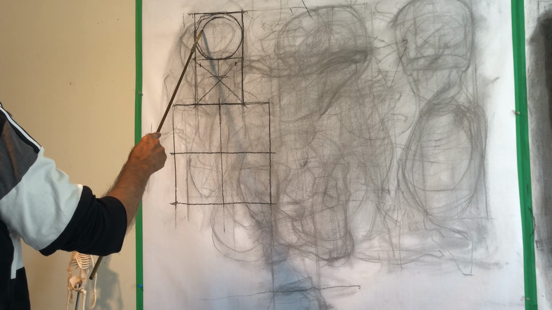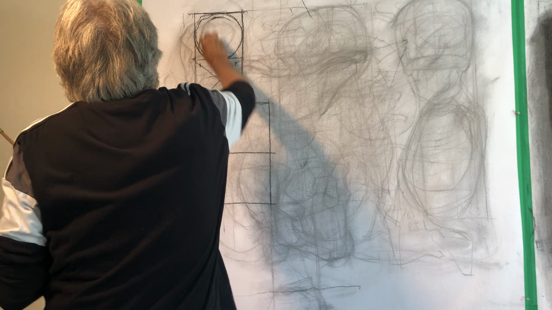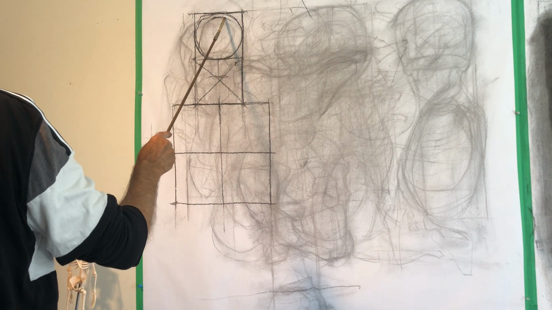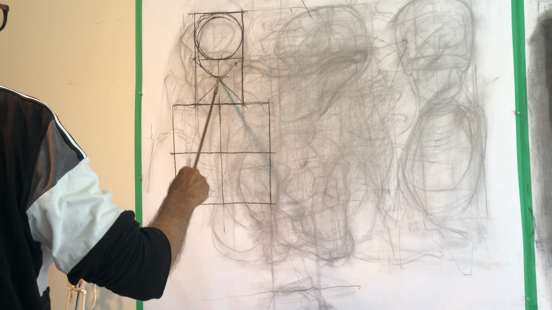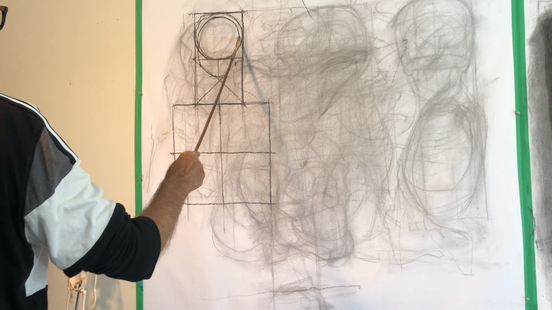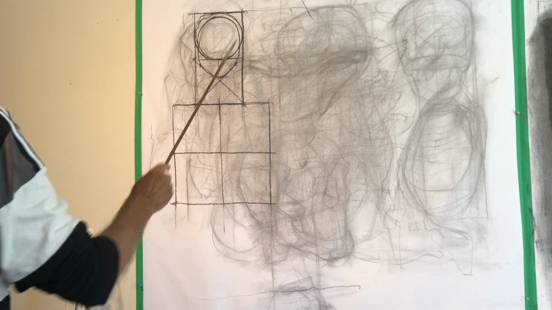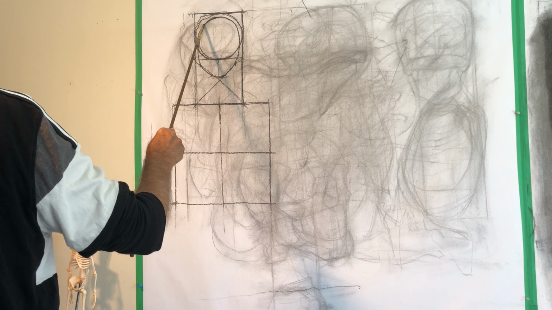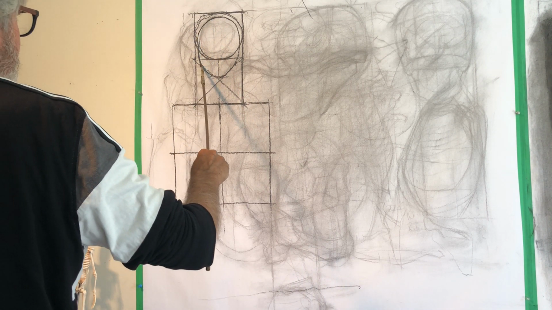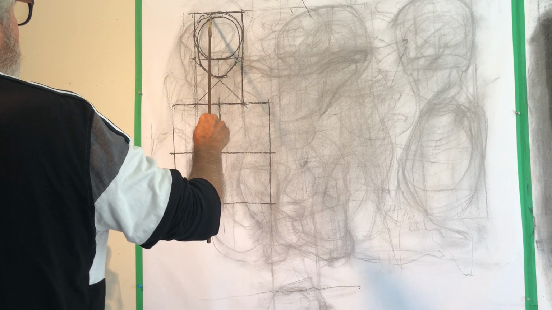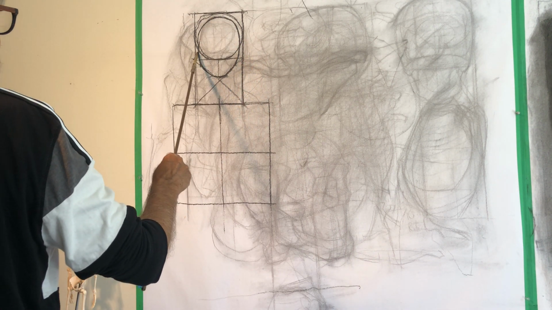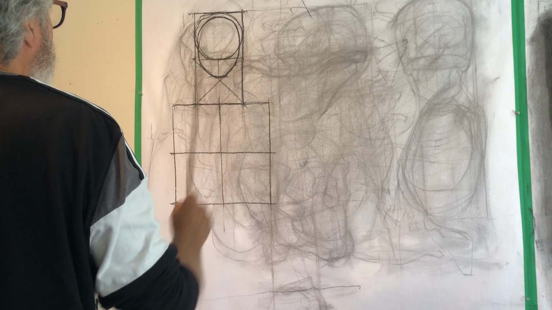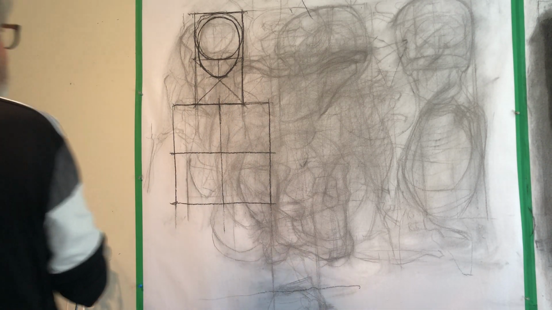As this egg comes around, our ball would get narrower. So that's our general conception for the mass concept of the head that we were talking about in our last demonstration.